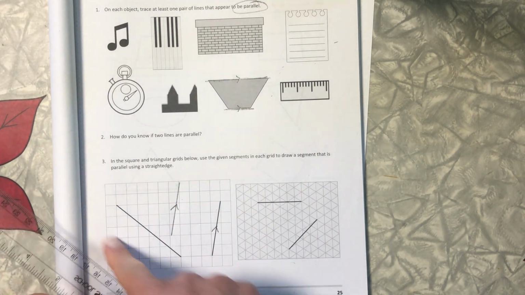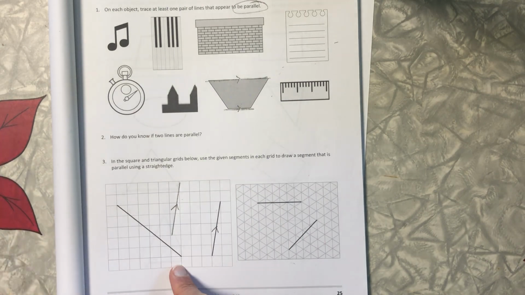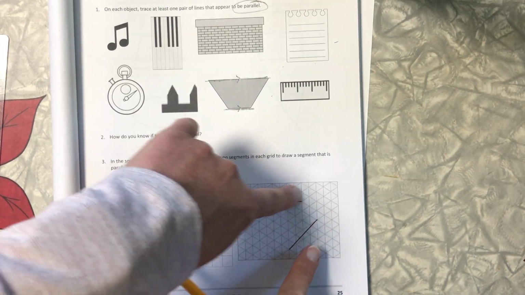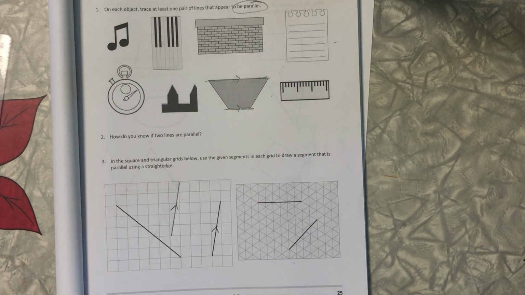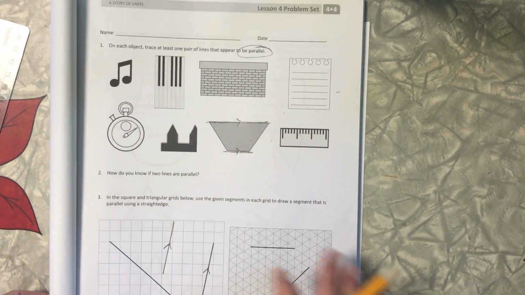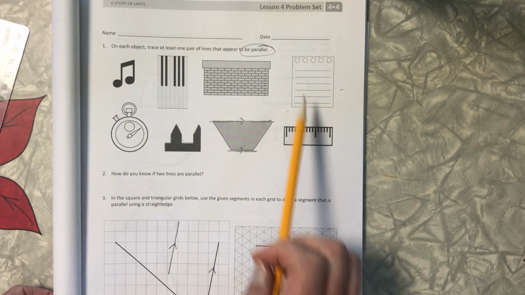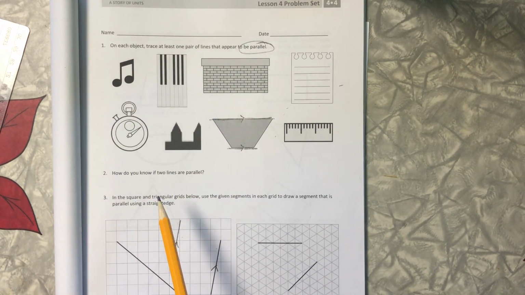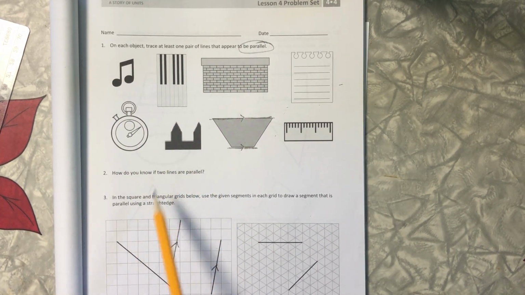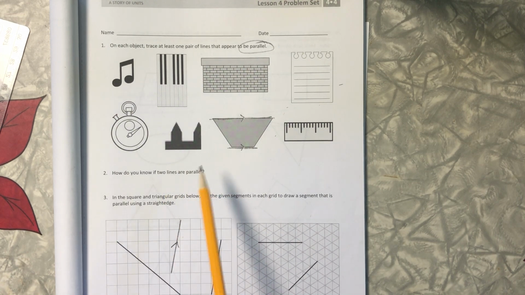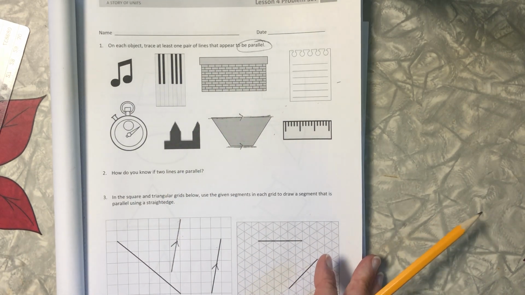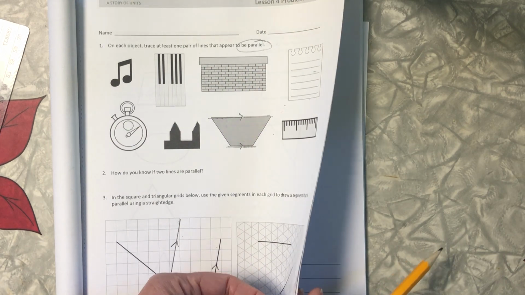And then I'm going to draw another line that's parallel to this one. And I'm going to draw a line that's parallel to this one and to this one. So this is, just like we did with perpendicular lines, you are identifying, which means finding, seeing, defining, so giving me a definition, and drawing parallel lines.